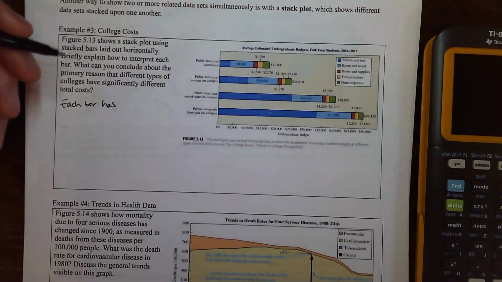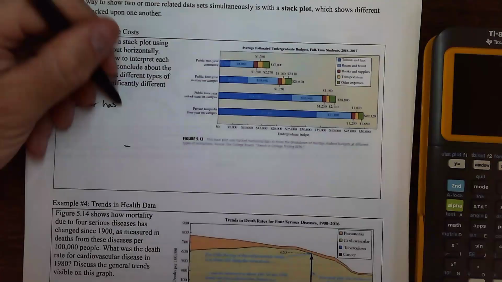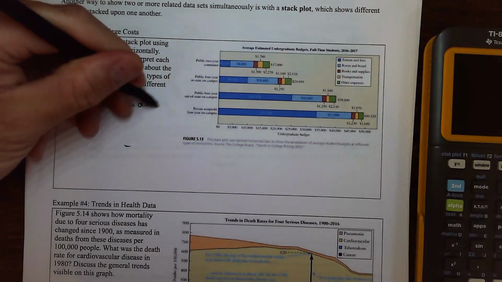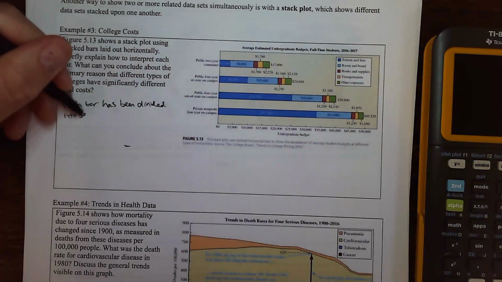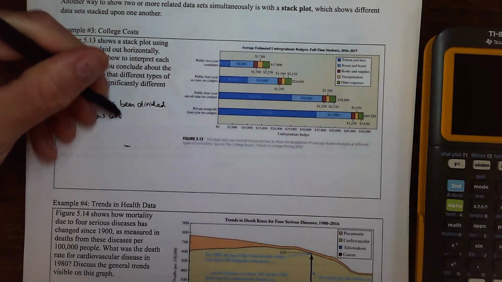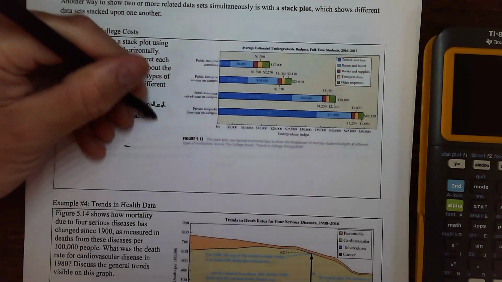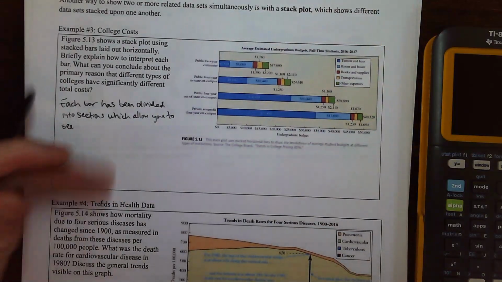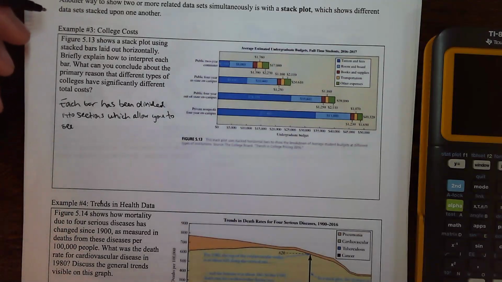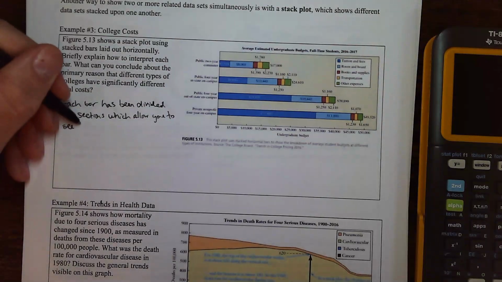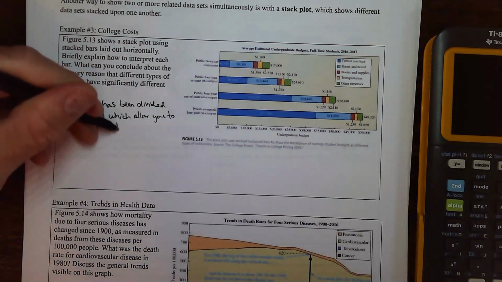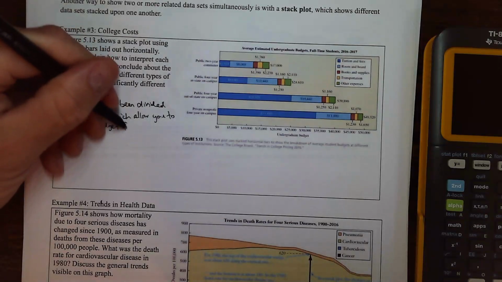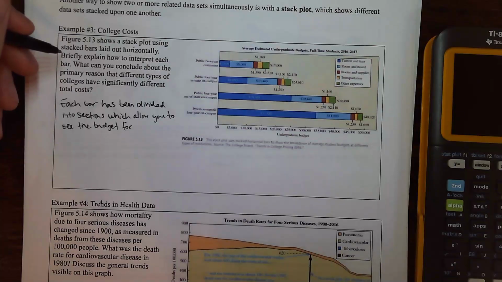is divided into sections which allow you to see, this is pretty simple, the budget for commuter students, I believe.